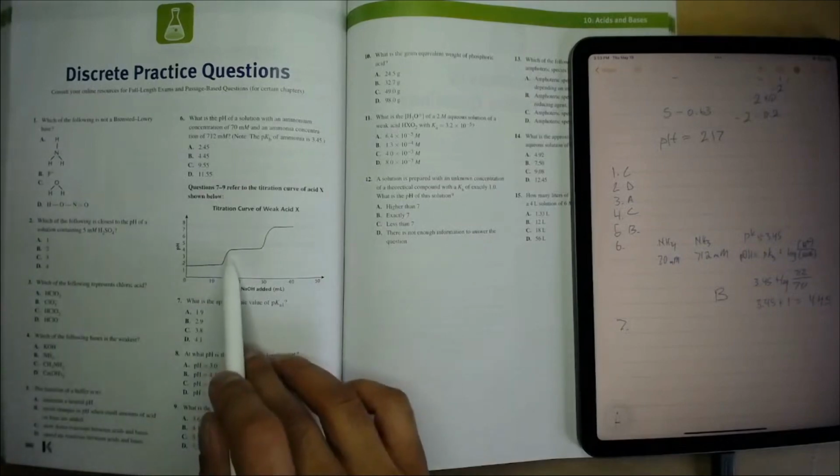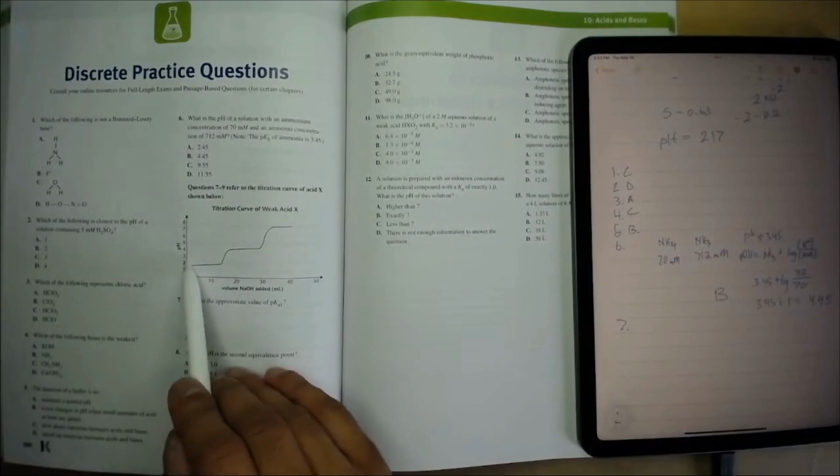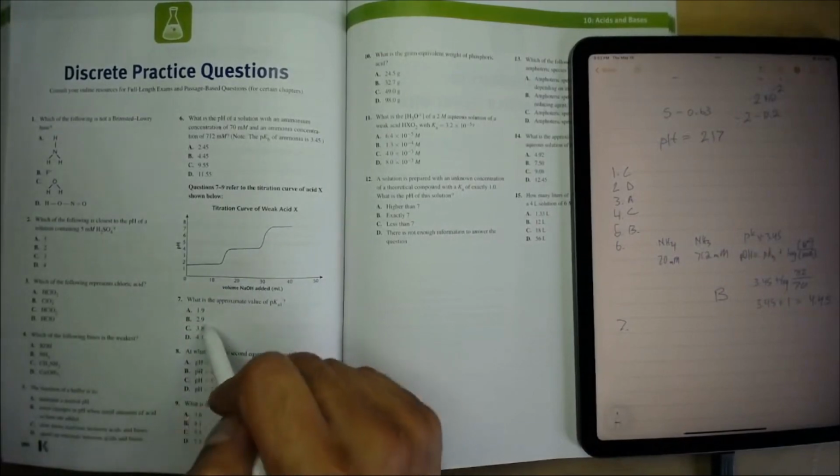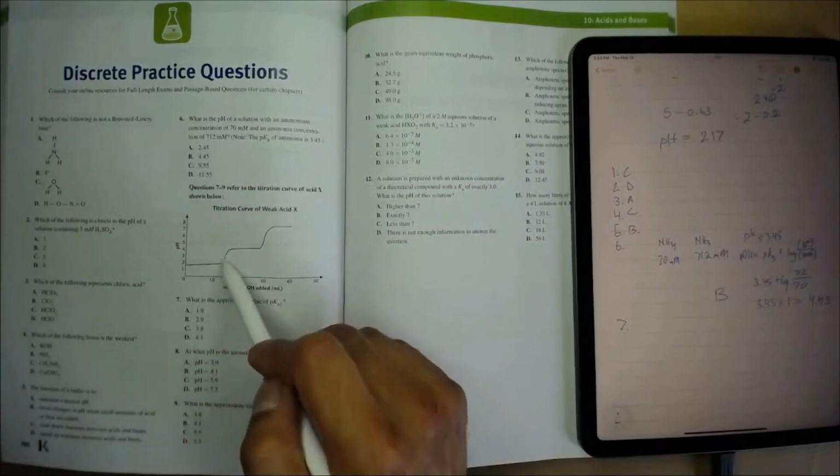7, what is the approximate value of pKa1? pKa1 is going to be around 3, but less than 3. 2.9 is better than 3.8. 3.8 would be up here, 2.9 would be down here.